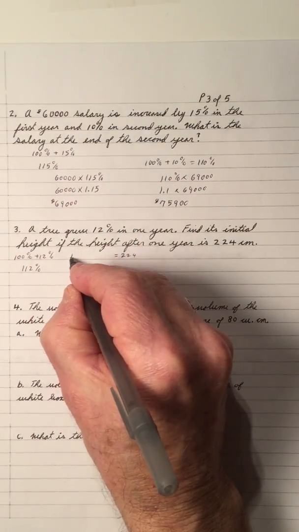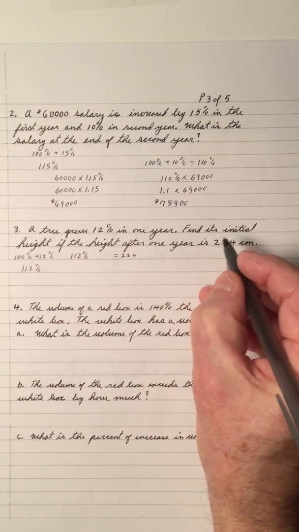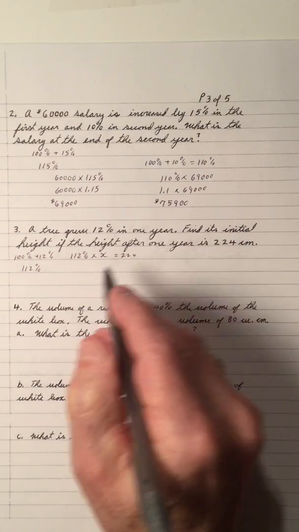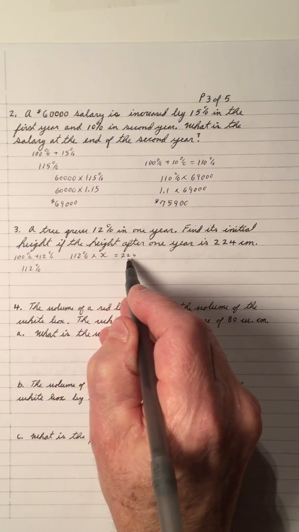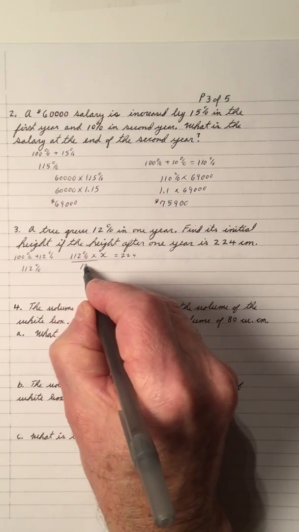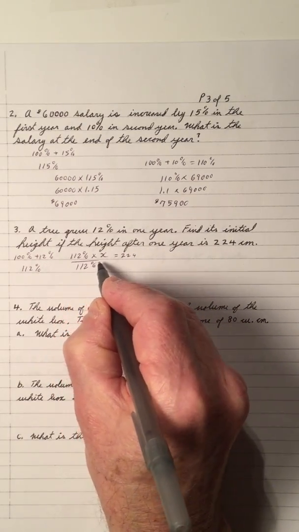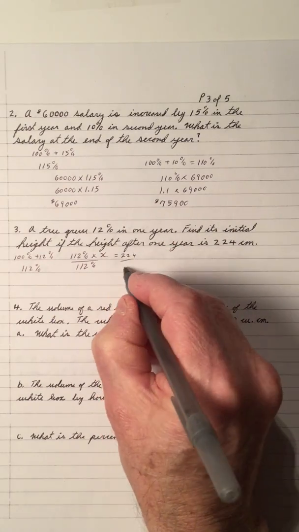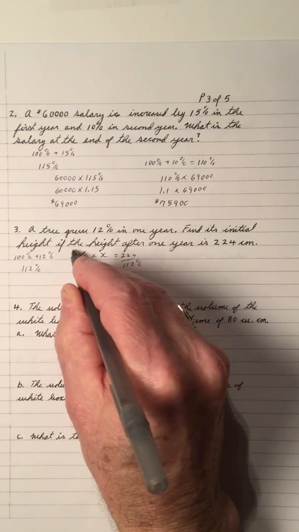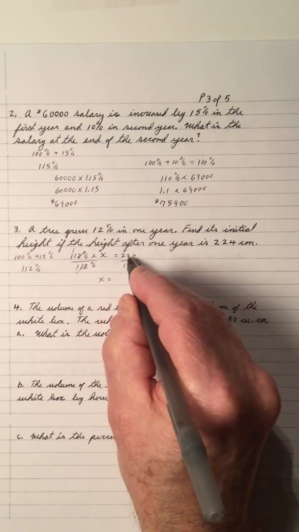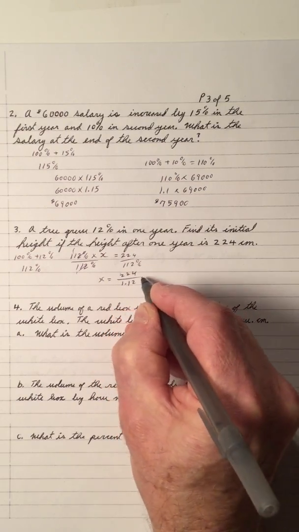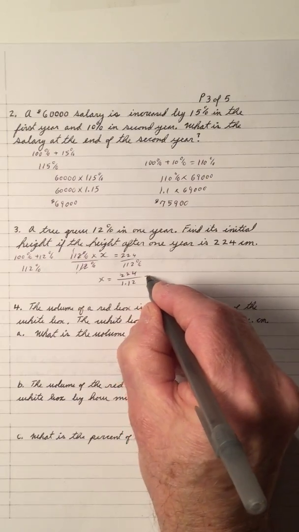So if I take 112% of the initial height, which I'll call X or H, 112% of X will give me the 224. So if I divide both sides by the 112%, then they cancel out, 1 and 1. I should have changed the percent to a decimal before dividing, but I don't have to. I can keep working it out.